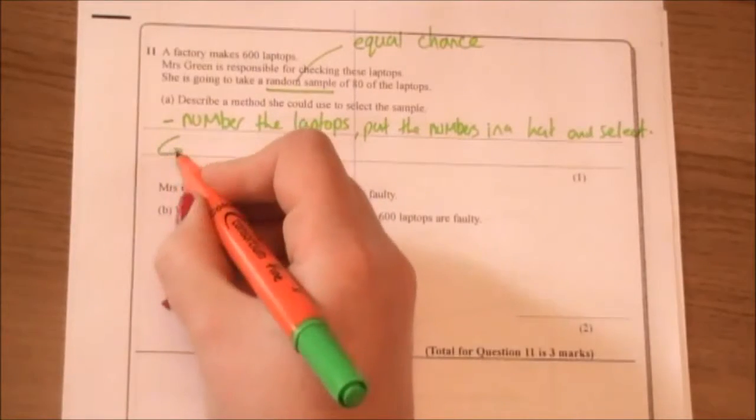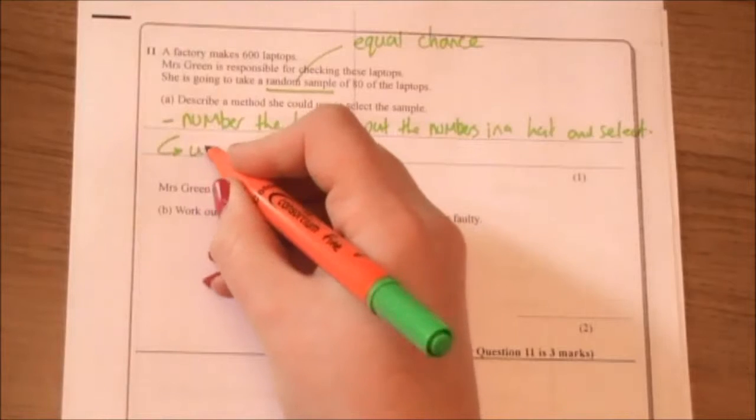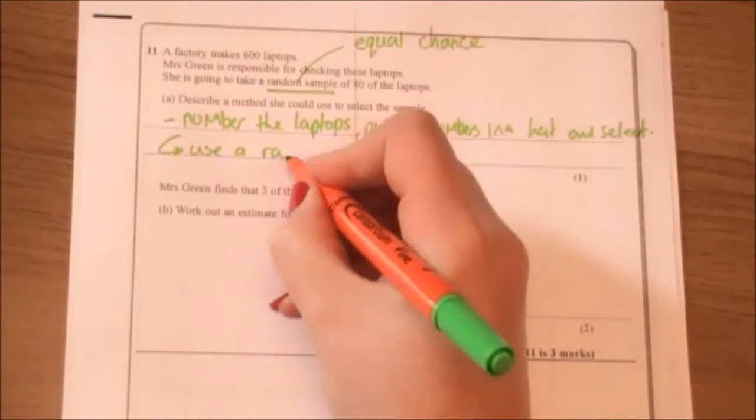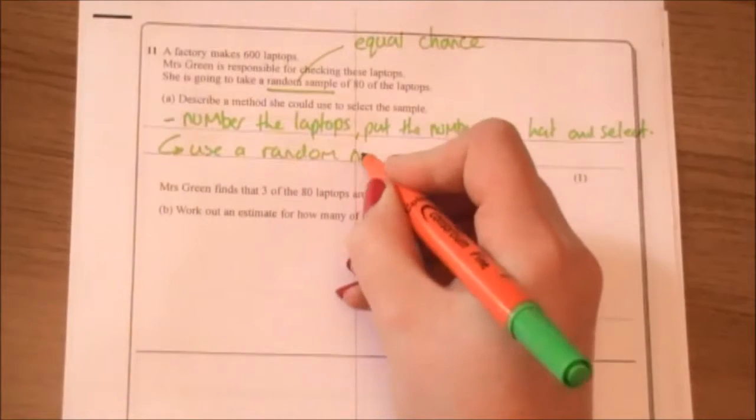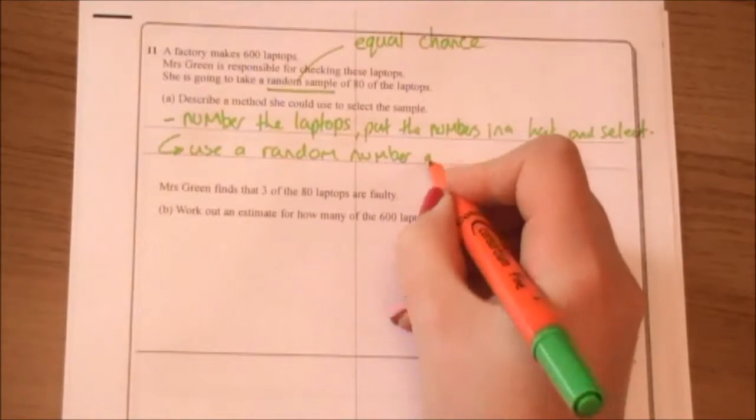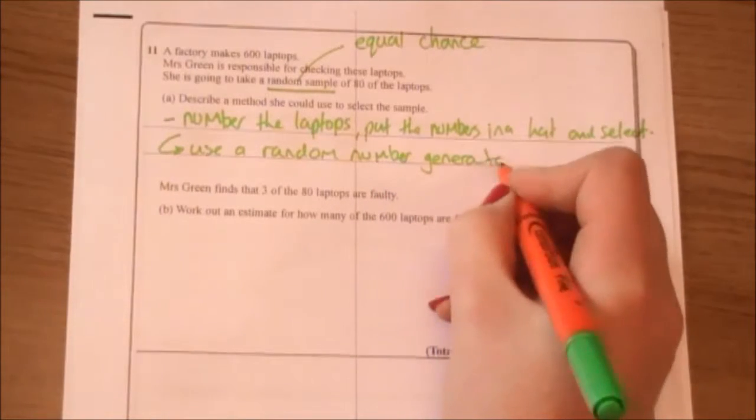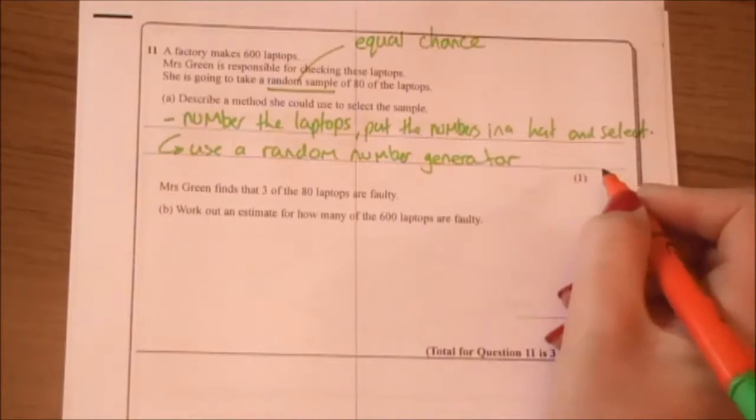Or you can number the laptops and use a random number generator on the computer or on the calculator.